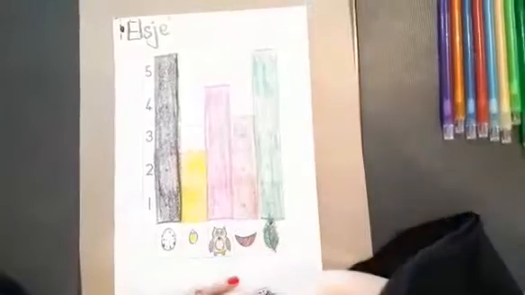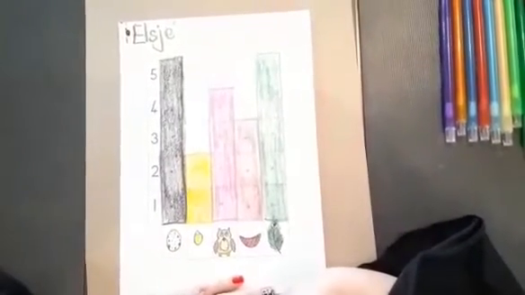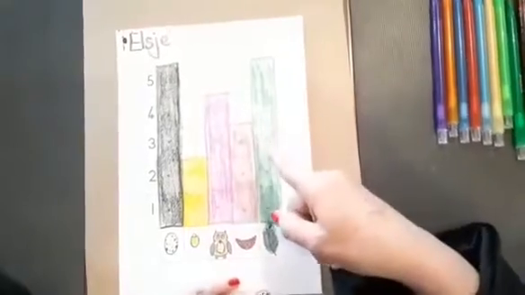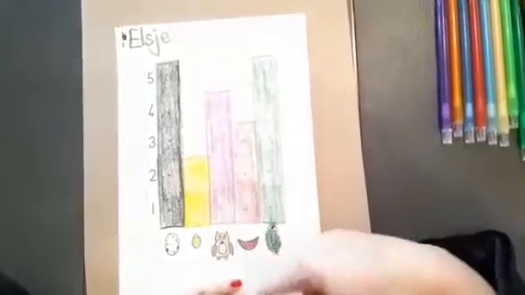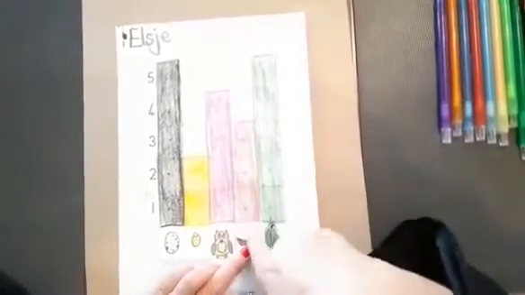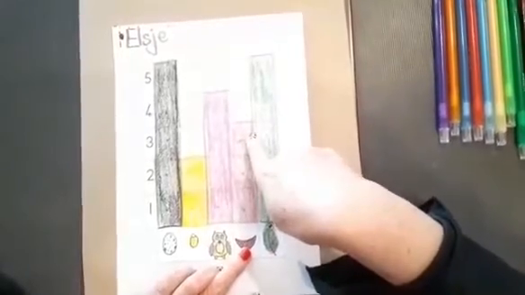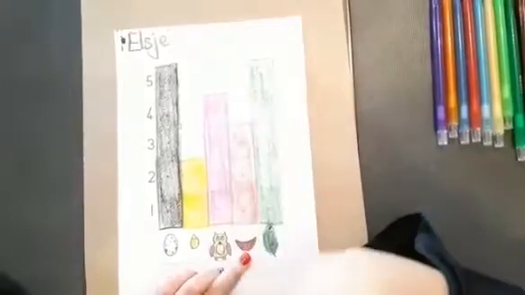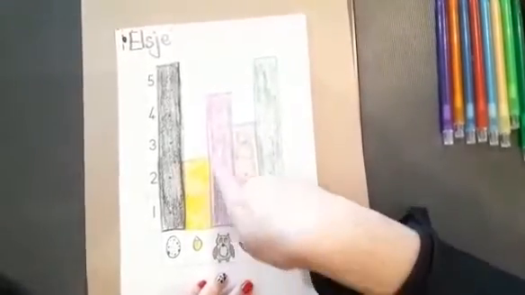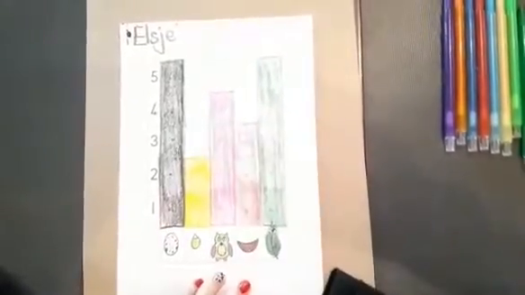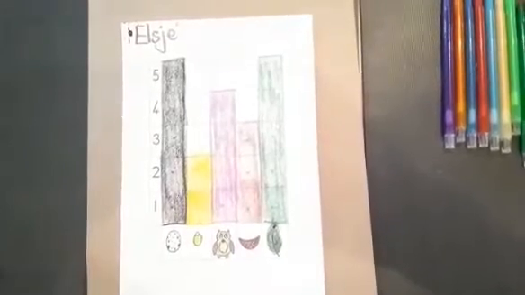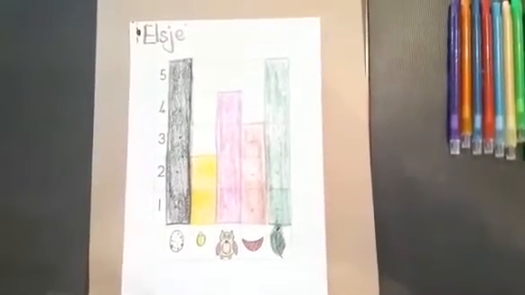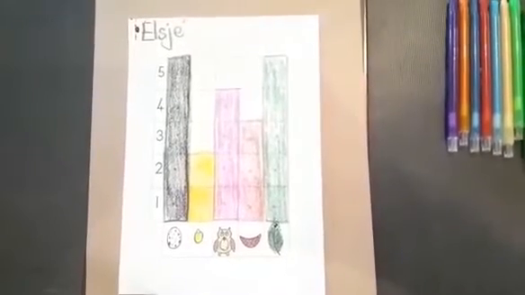Now, if I look at it and I see which one has got one more than the millipip, it is the nests. They are one more. And the second most will be the owls. Yes, I hope you enjoyed doing this with me. I want to show you how you're going to do your graph at home.